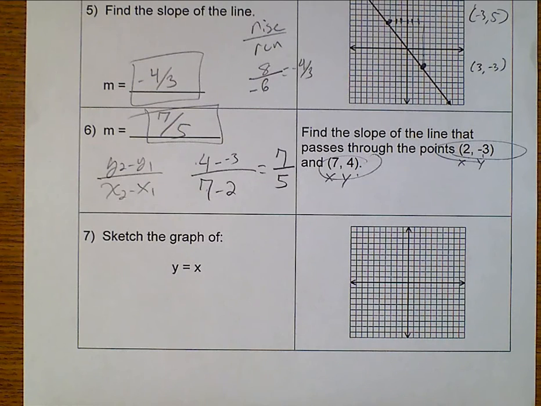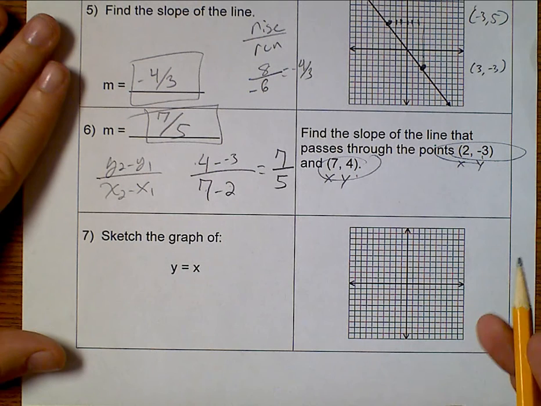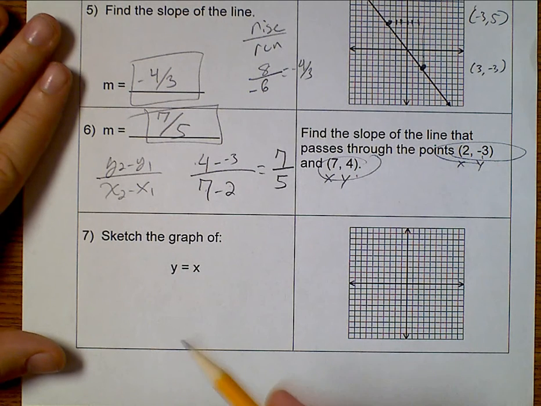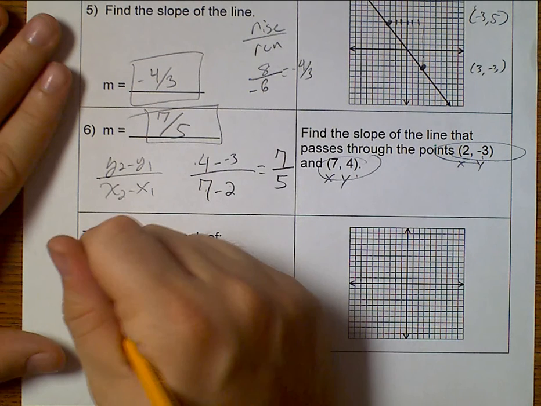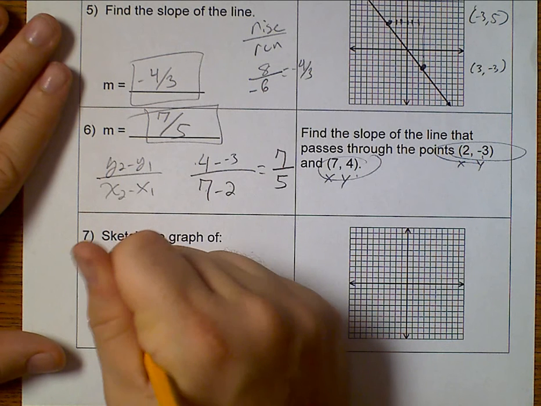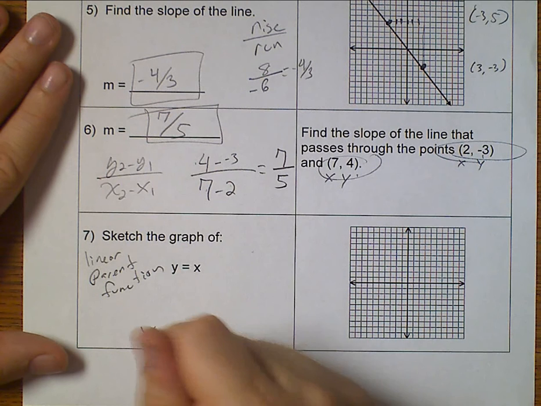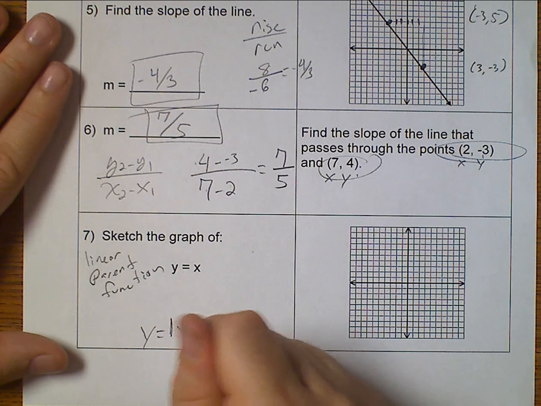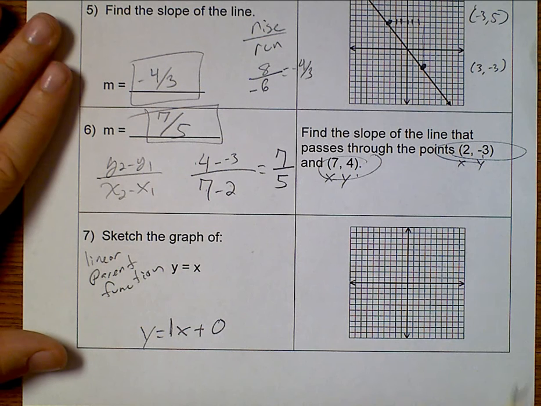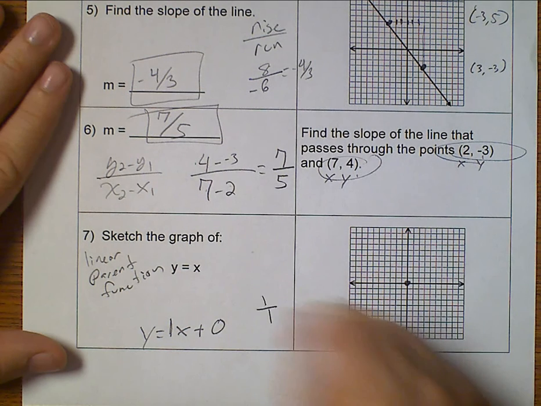And now for the last example, it's the graph of y equals x. This is called the parent function. It's the parent linear function. And you can think of it as y equals 1x plus 0. So we start at the origin, and we rise 1 over 1.